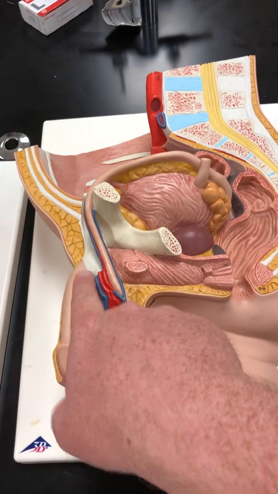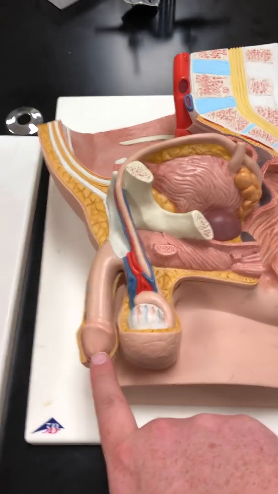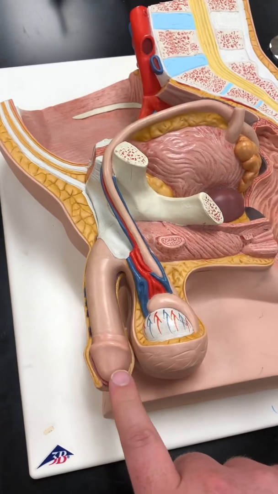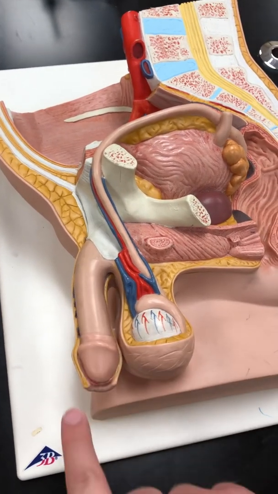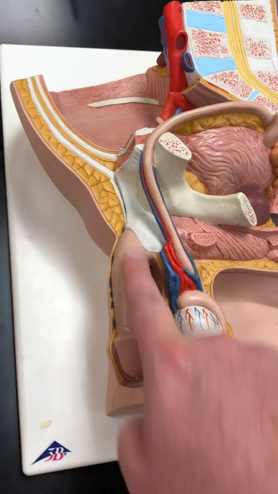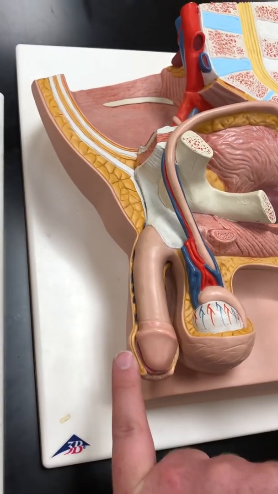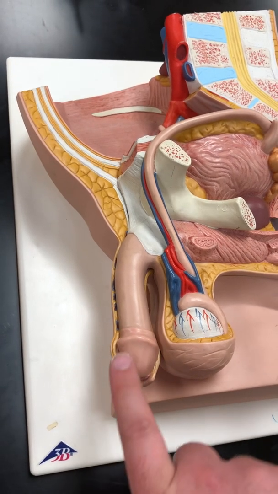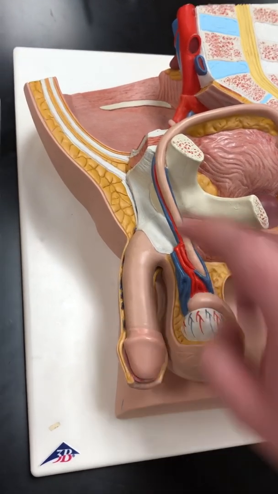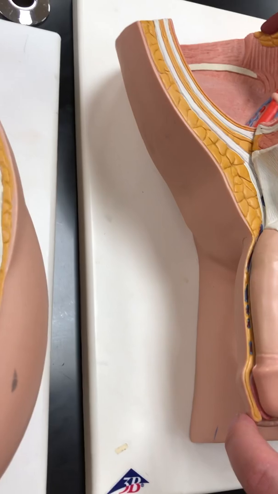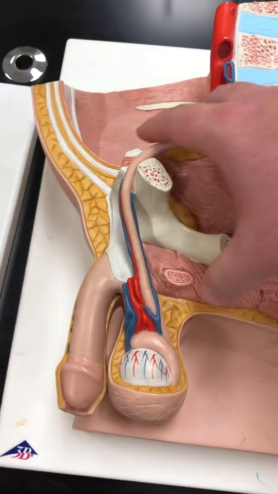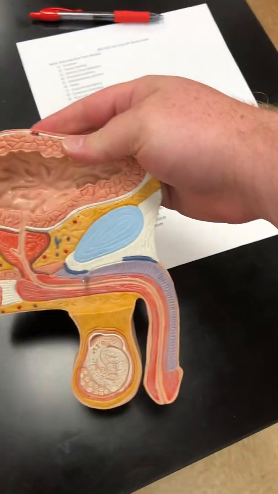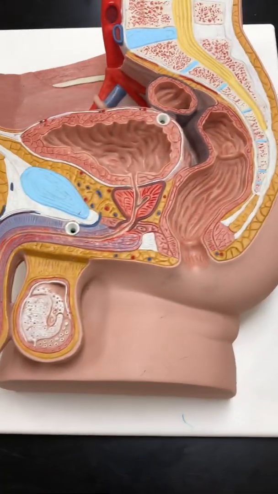I will point out this is also the penis, the external view, and to show you what both look like, this is a circumcised penis, and this is an uncircumcised penis. You can actually see the foreskin is pulled back here, and there's a little scar, where on the bottom model it's all intact. Okay, so let's pull this back. All right, and you can see the inside of this model is very similar to the model itself.